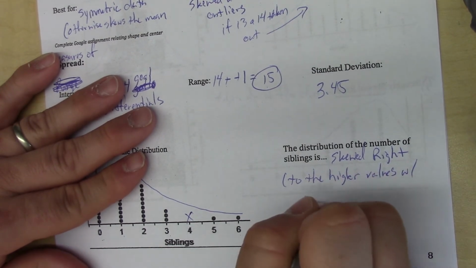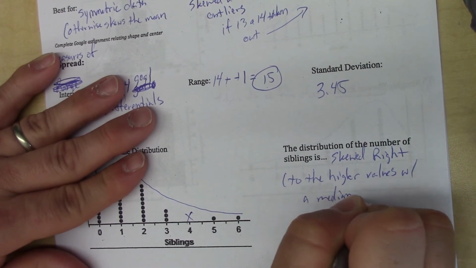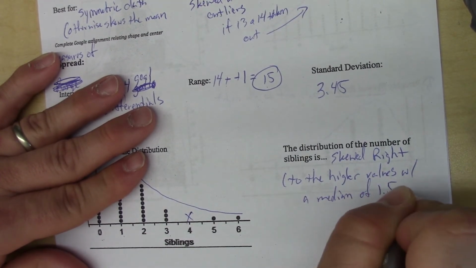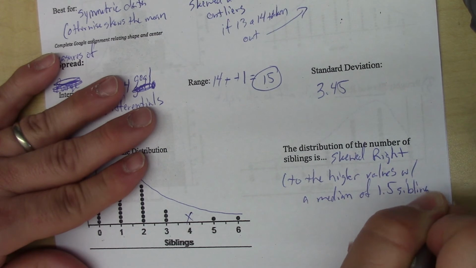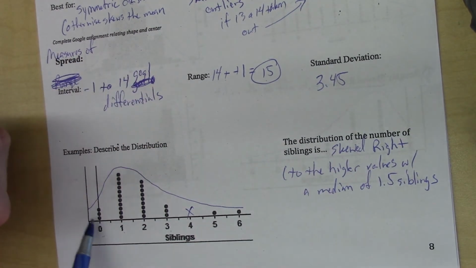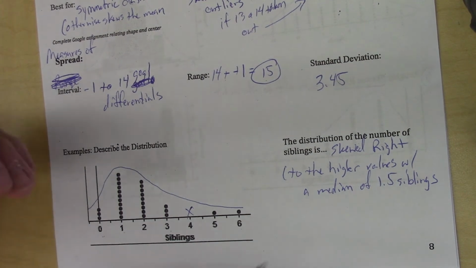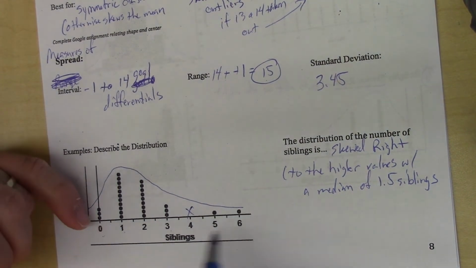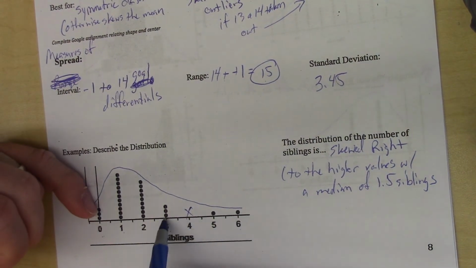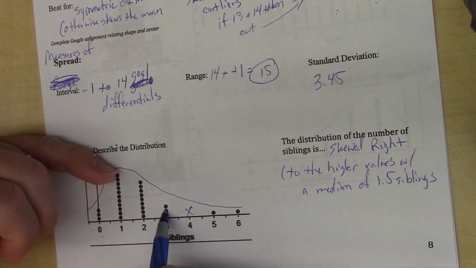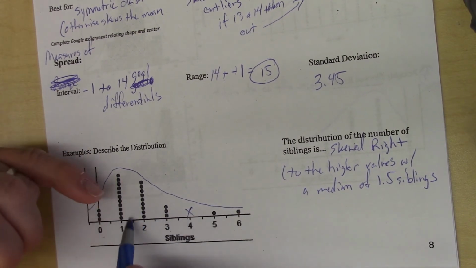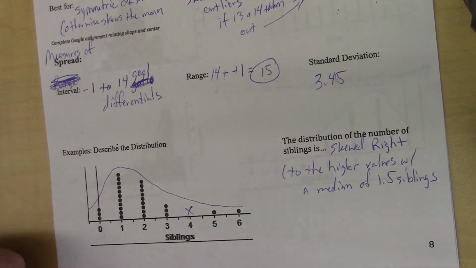with a median of 1.5 siblings. Right, I could enter this data as 0, 0, 0, 1, 1, 1, 1, 1, 1, 1, 2, 2, 2, 2, 2, 3, 5, 6, and then find the median from that. Or again, I could just cross off kind of 3 here, 3 here, 2 here, 2 here, and these all cross off to end up right in the middle here, okay? All right, next page, just some more explanation of this stuff, okay?